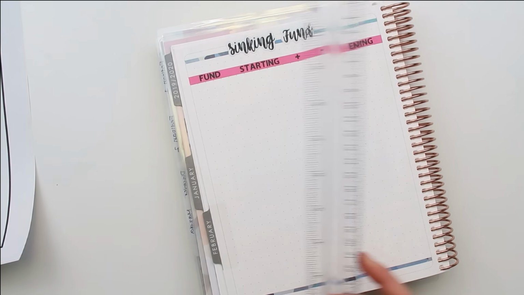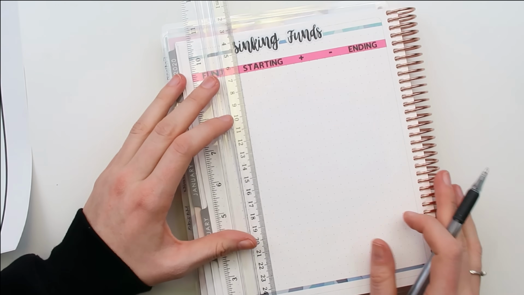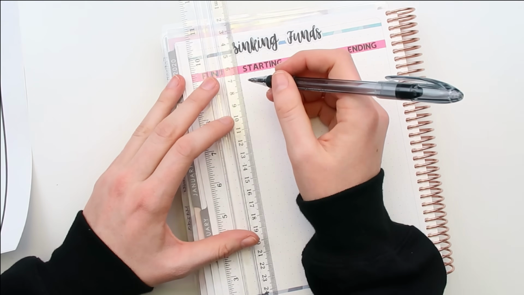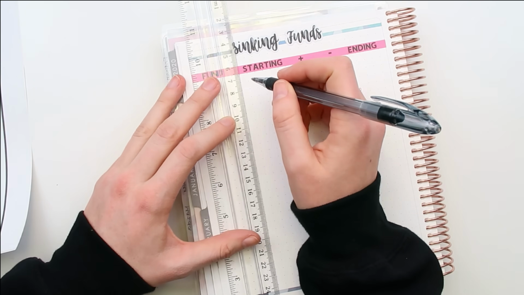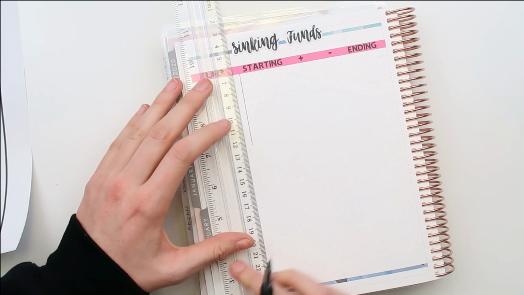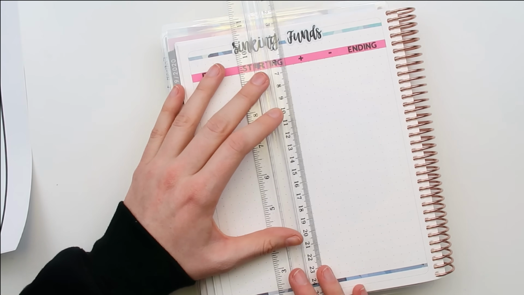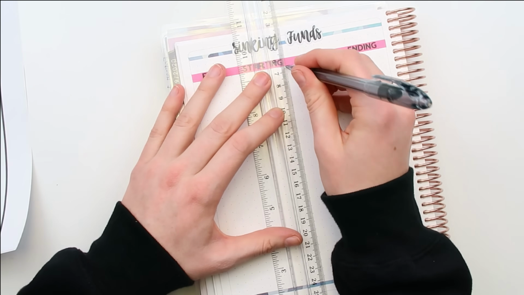And then I will grab my pen here and do this. I'm only gonna go down to here. I don't have that many sinking funds, so I don't need a ton of space.